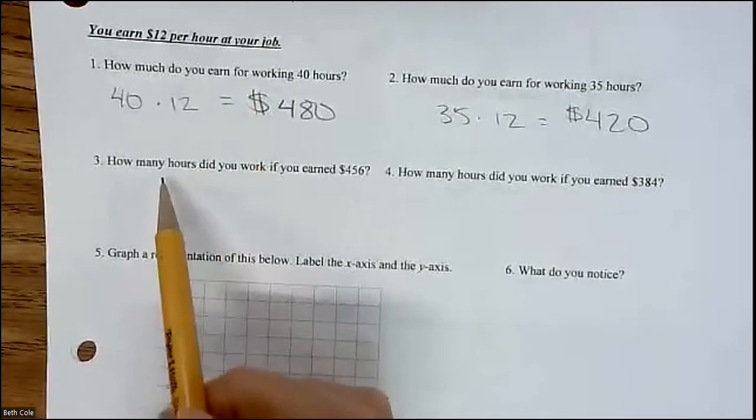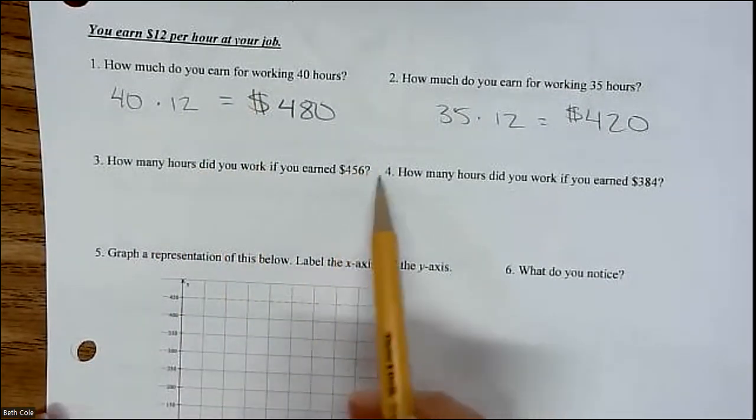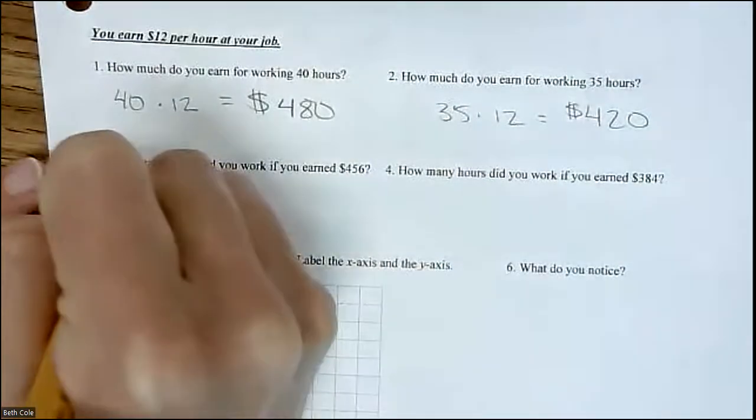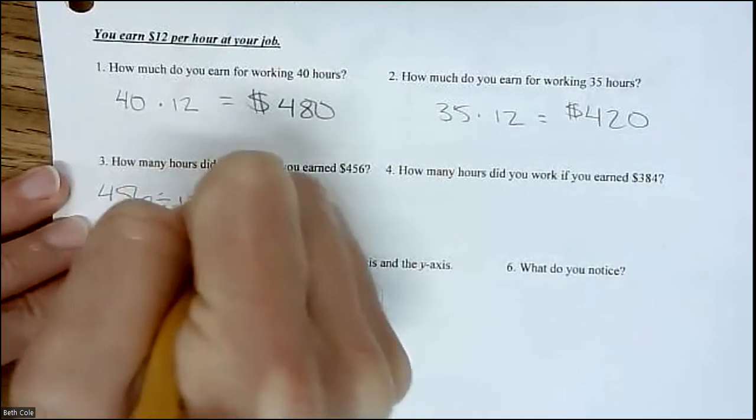Now we're gonna do that backwards. How many hours did you work if this is what you earned? Well, how would you do that? Yeah, instead of multiplying, you're gonna divide. So it'd be 456 divided by 12.